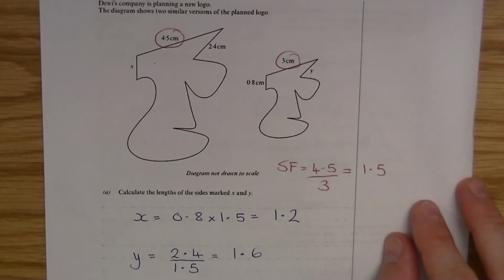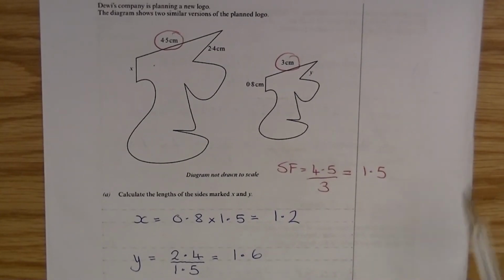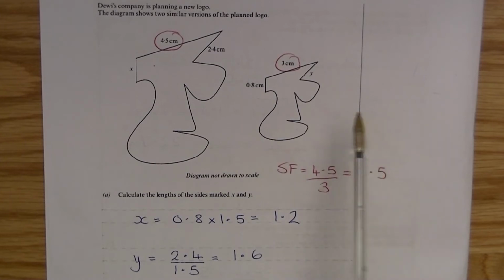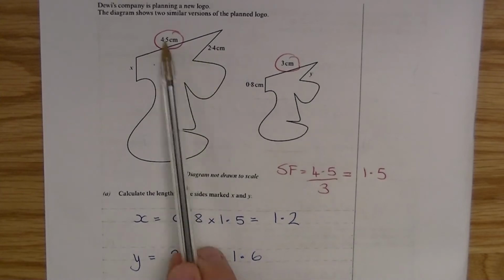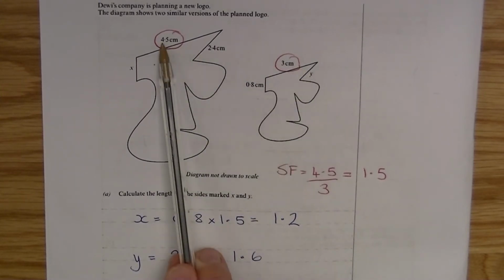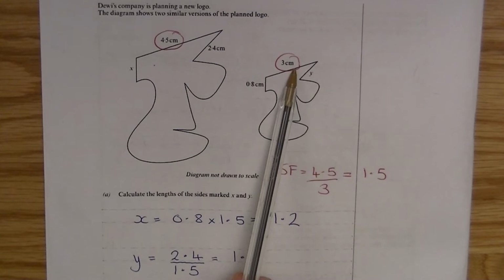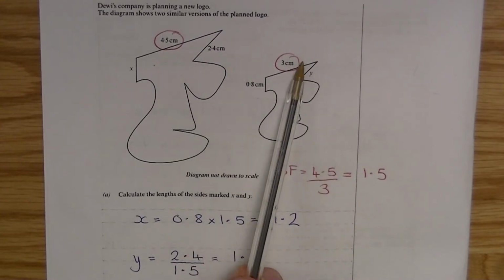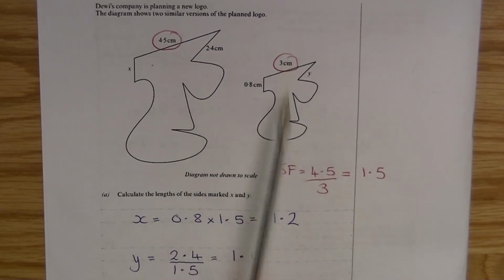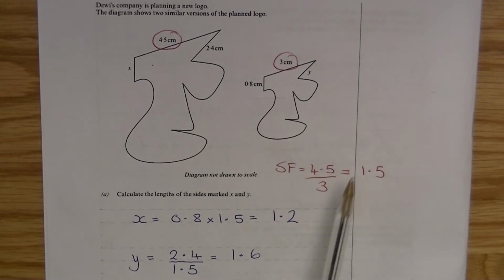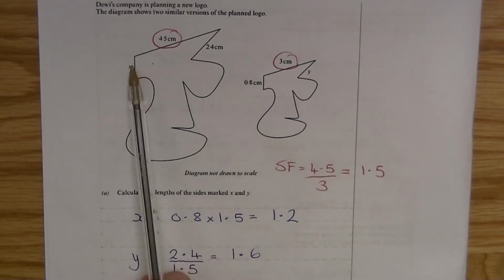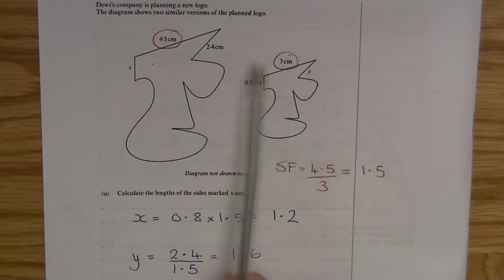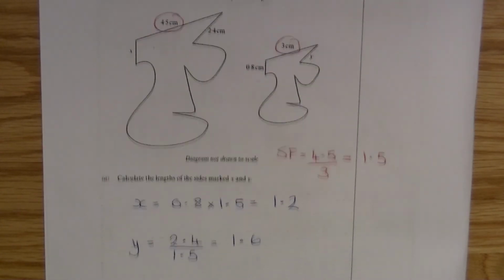Another one that doesn't go into areas and volumes, it's just an odd shape, I suppose. What I didn't like about this is they put the big one on the left. I always hate that. But anyway, there's a pair of sides that I know, 4.5, and the equivalent side on this one is 3. I always do big divided by small, even though the big is on the left. Big divided by small, so my scale factor is 1.5. To find x, this is the big one, so I'm timesing that by 1.5. And to find y, I'm dividing that by 1.5, which is what these two calculations there are.